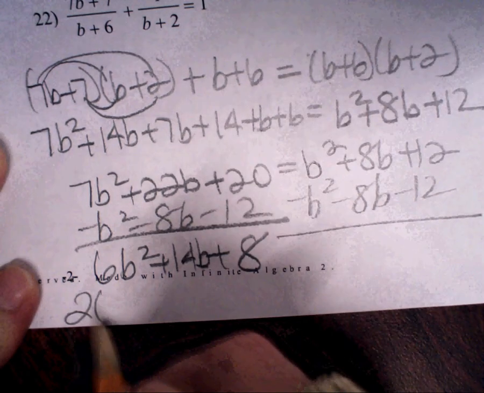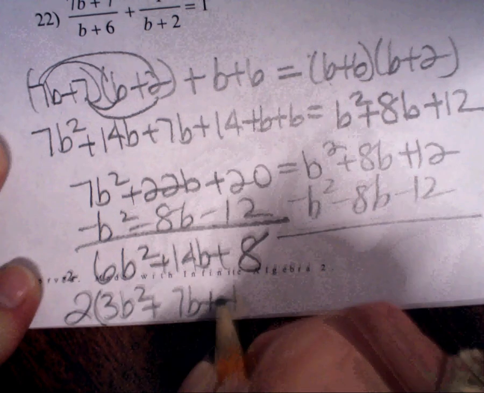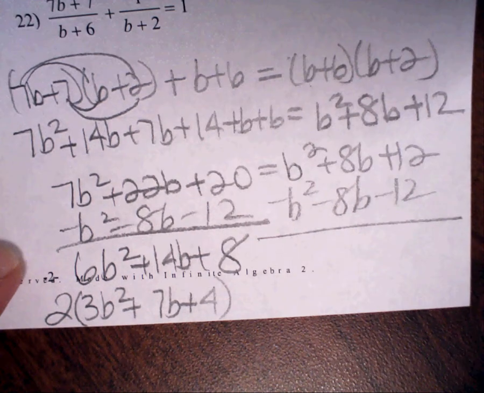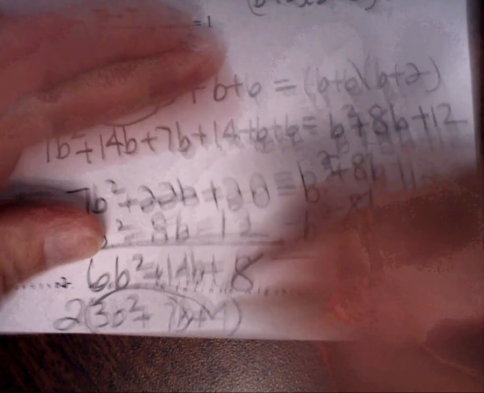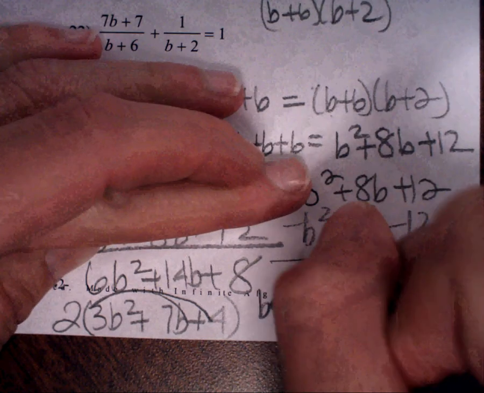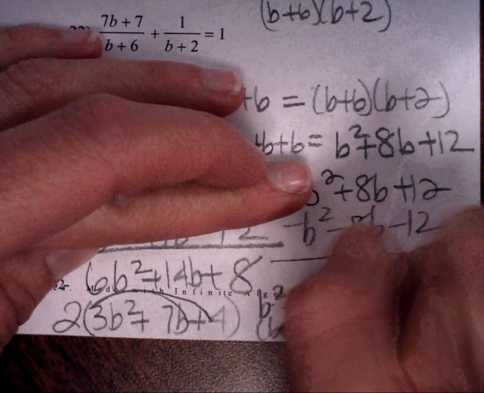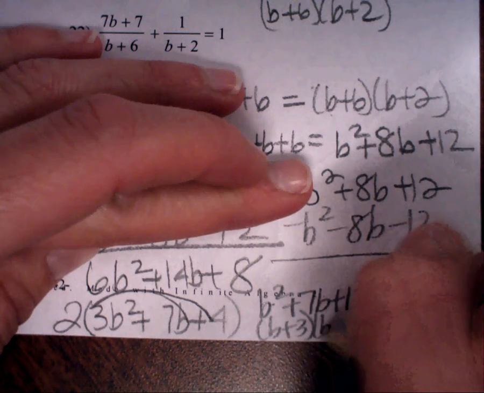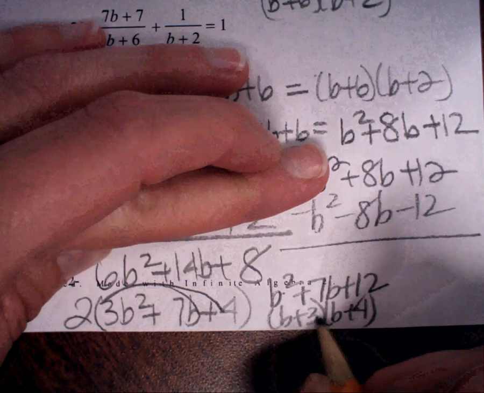Notice that they're all divisible by 2. Okay, so now I'm sliding and dividing. Ooh, not there, there. So b squared plus 7b plus 12. So b plus 3, b plus 4. Don't forget it's called slide and divide, so make sure you go back and divide by the 3.